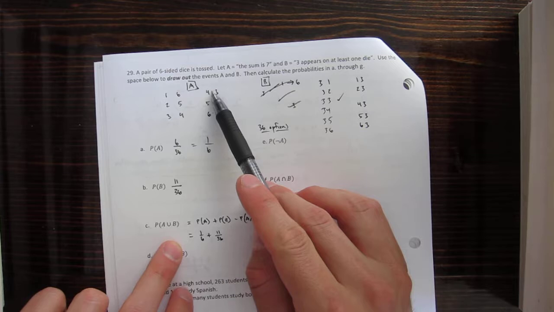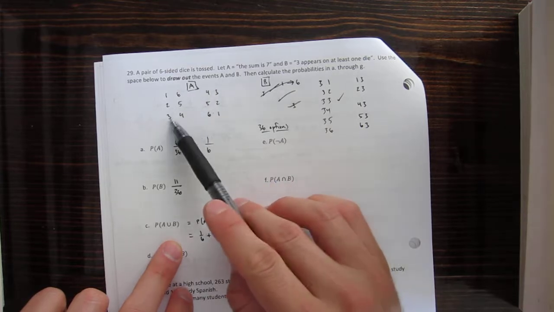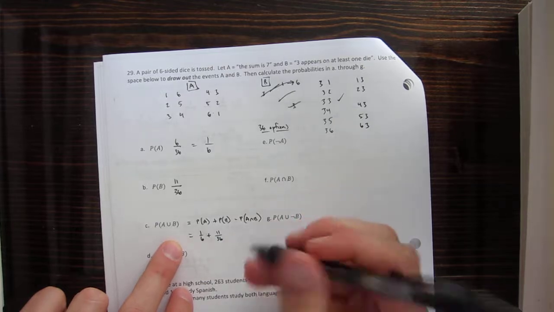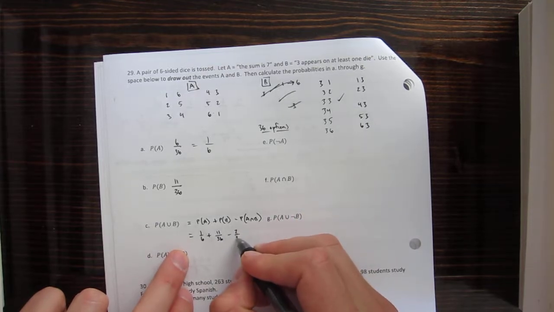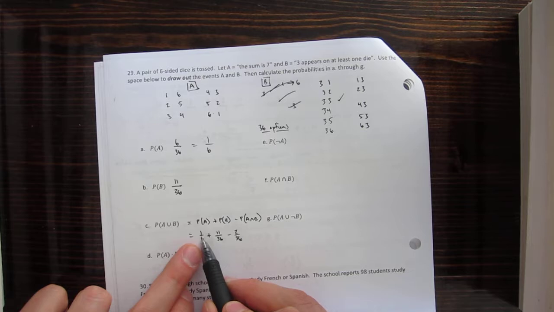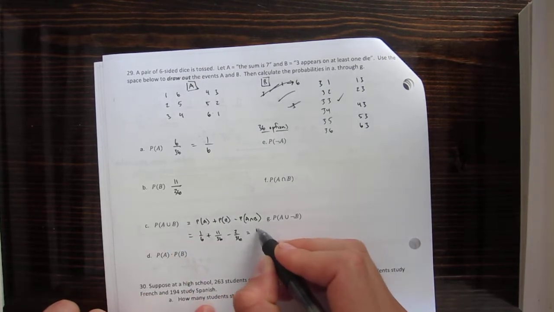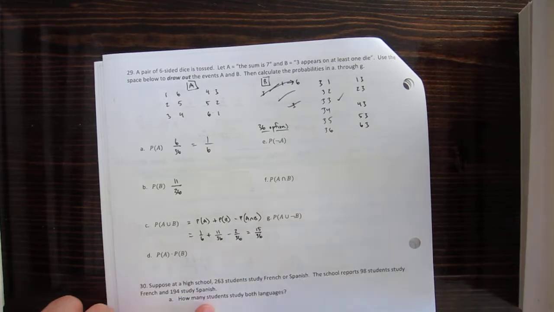These two right here. So the probability of both is 2 out of 36. So this would be 6 out of 36. 6 plus 11 is 17 minus 2 is 15 out of 36, which could be simplified, but I'll just leave that.